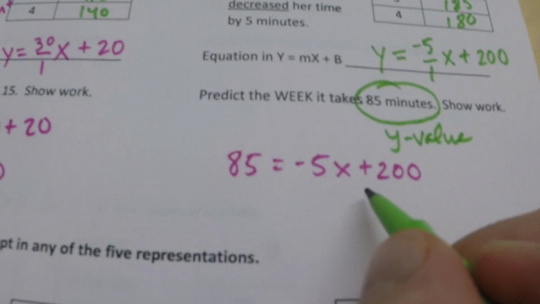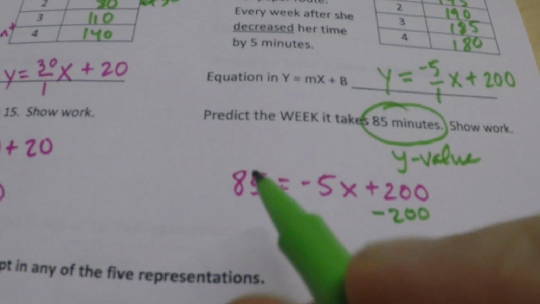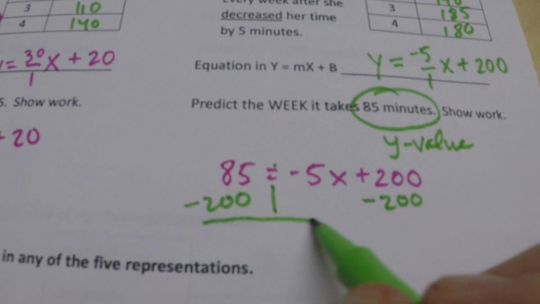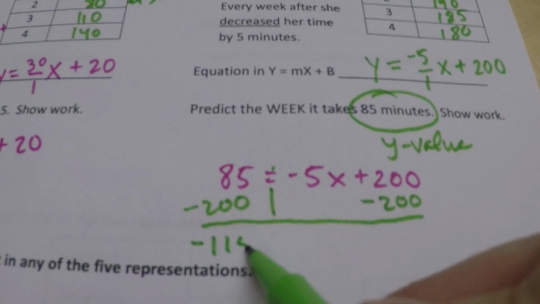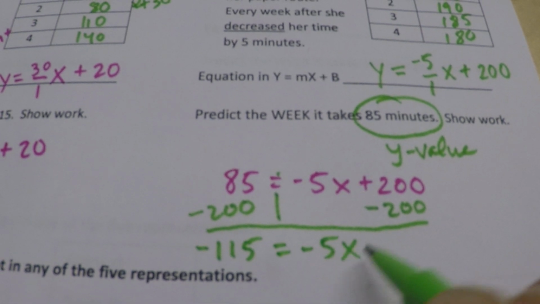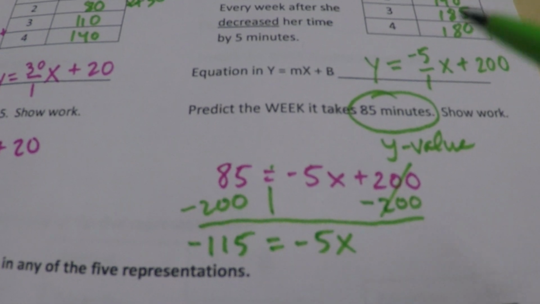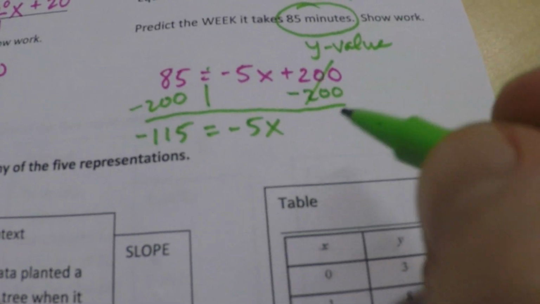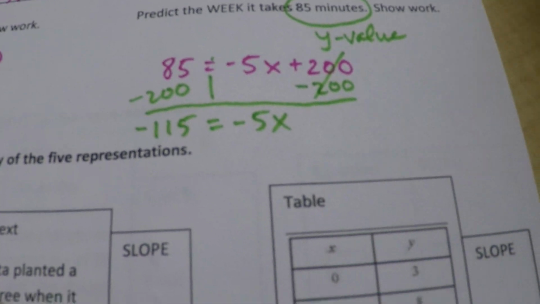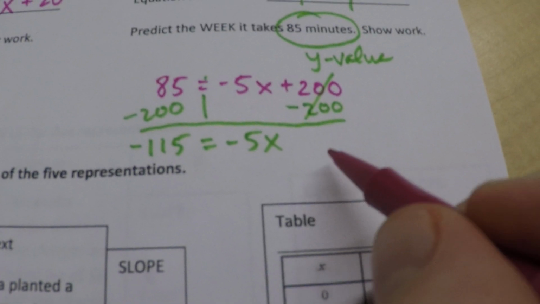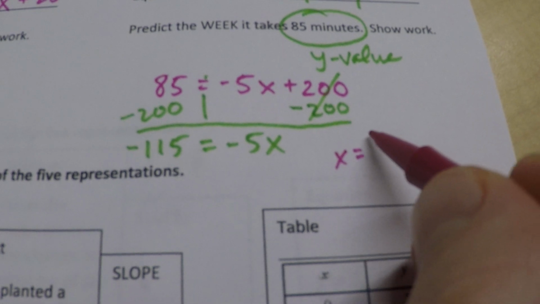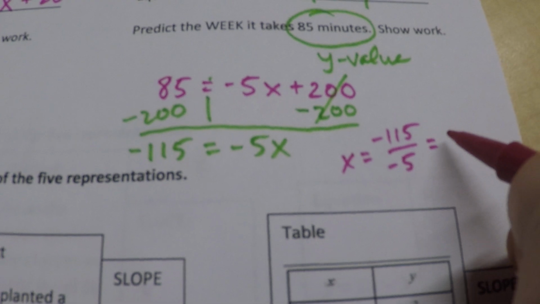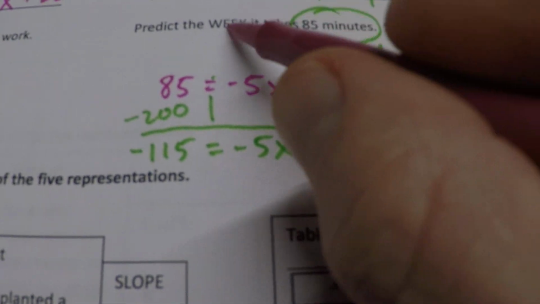So to make this go away, I'm going to subtract 200 from both sides of the equal sign. And I get negative 115 equals negative 5x, because these canceled. Then I need to take negative 115 divided by negative 5 to find x. So x will equal negative 115 over negative 5, which is going to be 23 weeks.